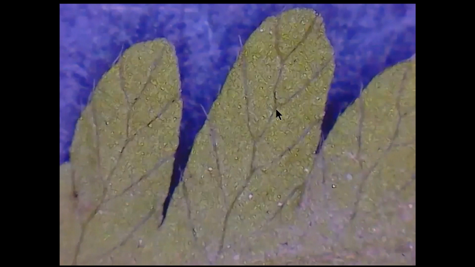Here's a picture of some of the pinnules of New York fern. You have to look very closely, maybe with a lens, to see these hairs which come off the edge of the pinnule. Notice the vein. There's the midvein, and any vein that comes off the midvein goes straight to the edge of the pinnule. Doesn't fork, just simple veins.